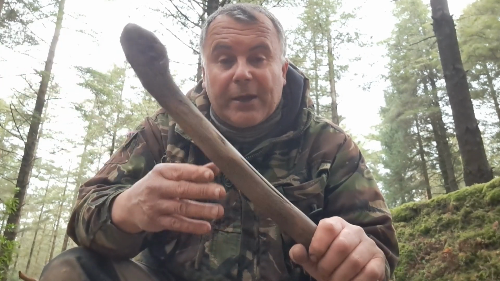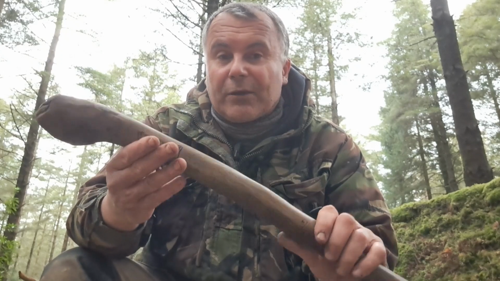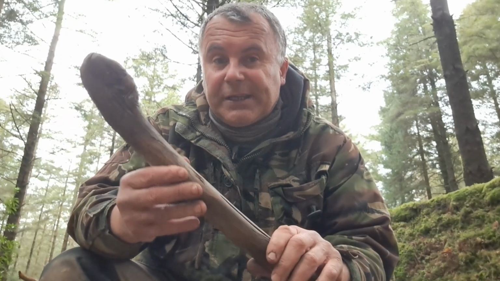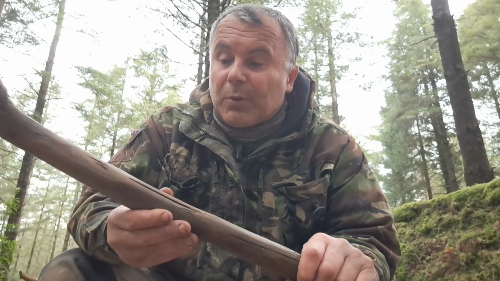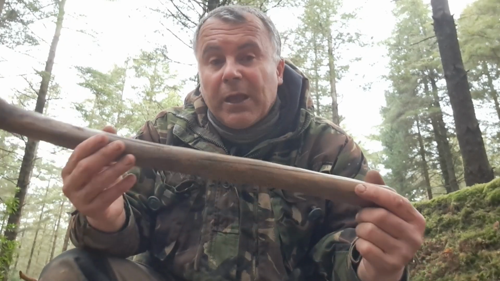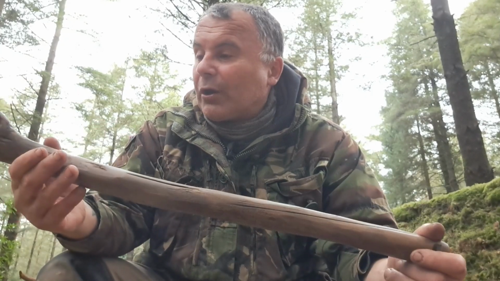But I've come out here just to see what my accuracy is like. I haven't used this since my eye injury. When I throw this, I don't use either one eye, I use both. I know I have a bad one, but I'm hoping because I have a little bit of forward vision from it, I might still be able to hit a target.